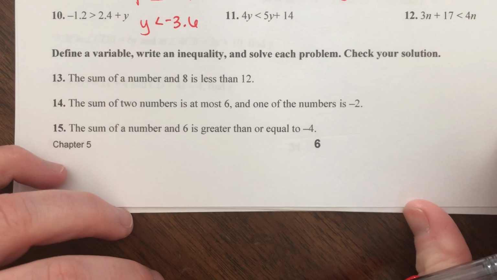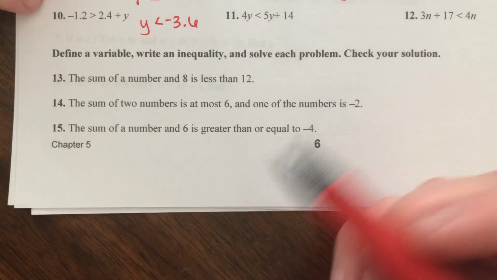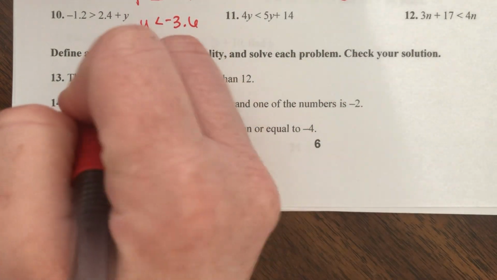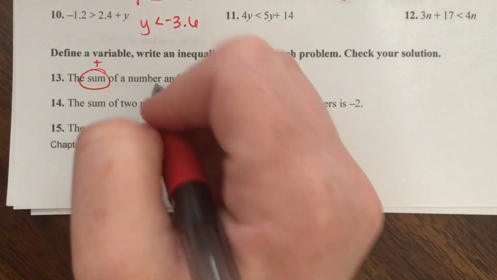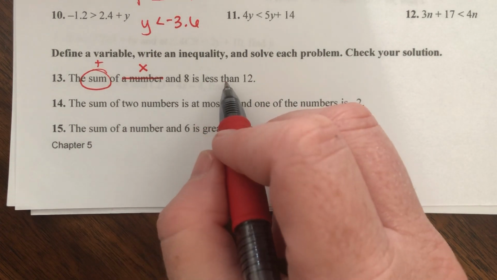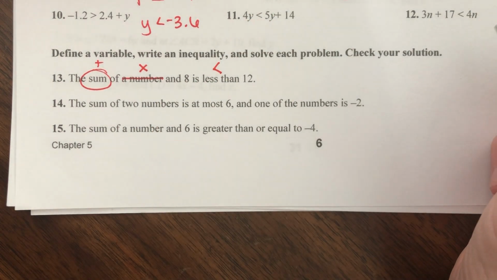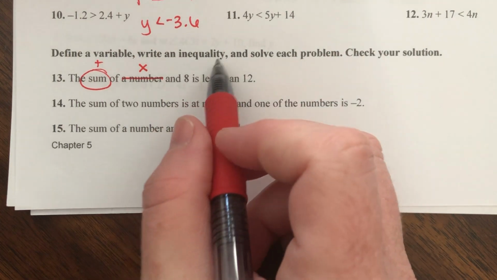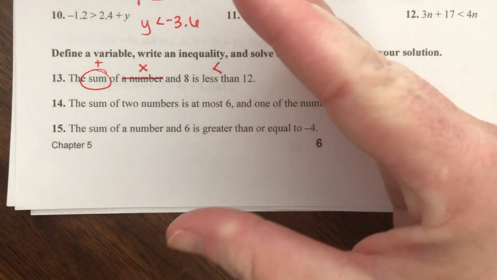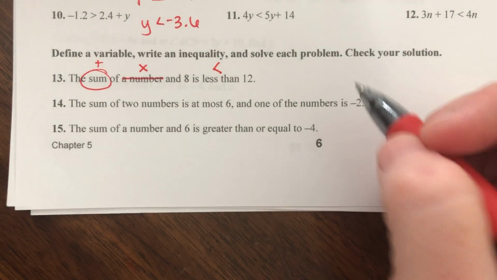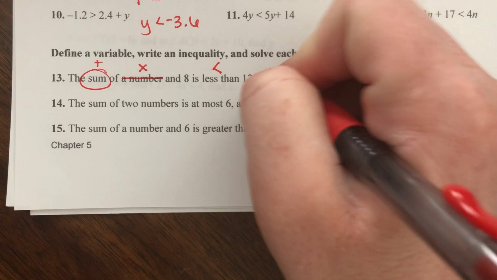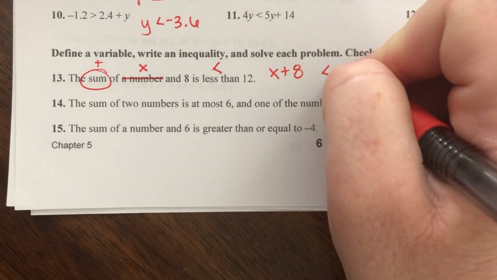Let's do a little bit of this translating here at the bottom. Define a variable just means pick a letter. That's it. Write an inequality and solve each problem. All right, so the sum is plus, of a number, that's just a variable when we don't know what a number is, and 8 is less than, so this symbol, 12. You always read from left to right. So less than is the little point. Greater than would be like a mouth. You guys know, in middle school they say it's like a gator mouth, and it's opened up towards the biggest number. It's hungry. So less than is when it's turned away from you. All right, so we're going to write x plus 8 is less than 12.